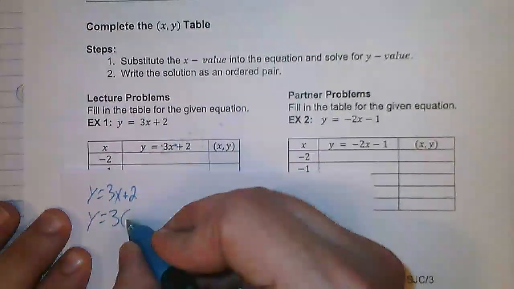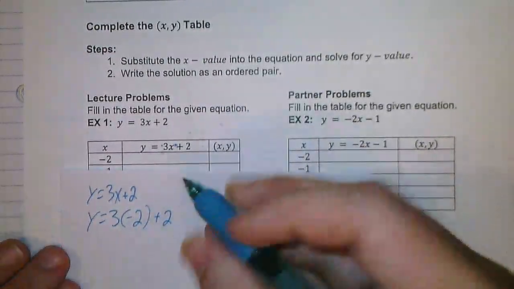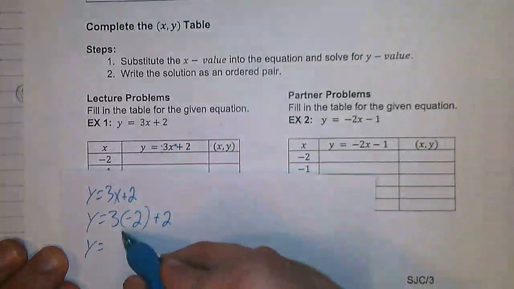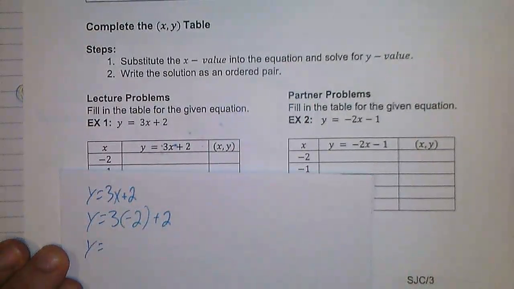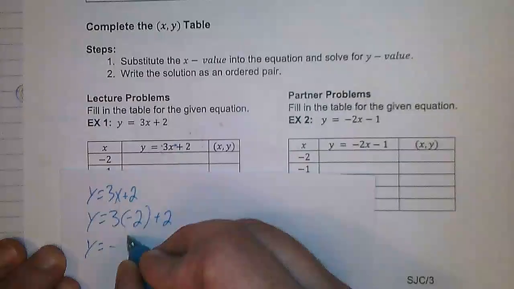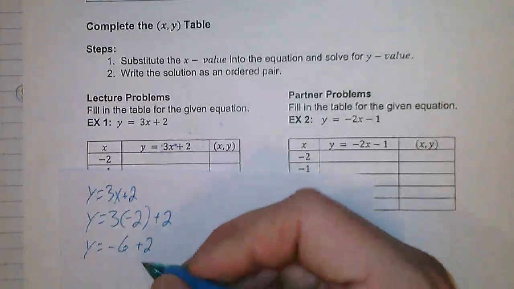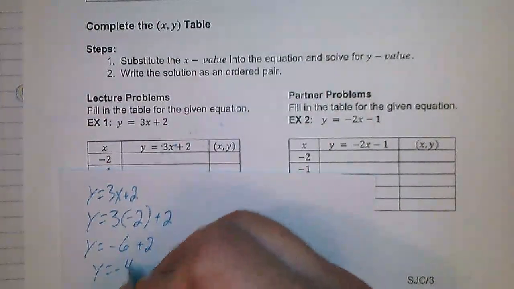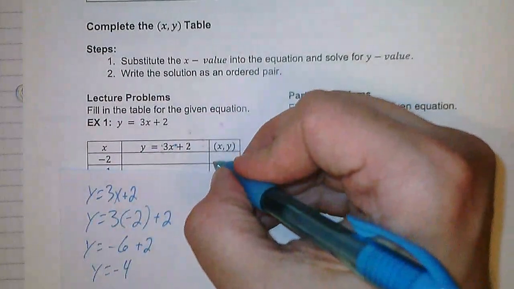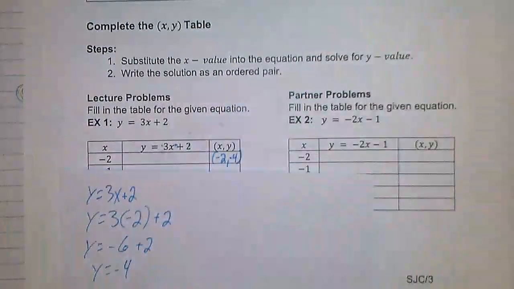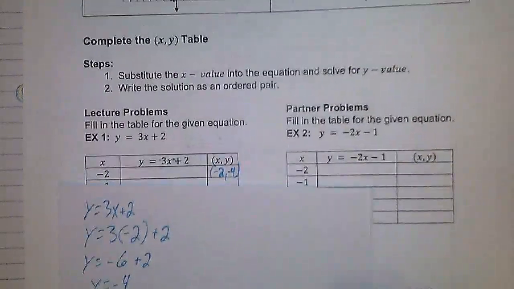So I replace x with negative 2, and I solve this out. Of course, you could put this in the calculator, but we could talk about order of operations right now. We have to multiply before we add. So 3 parentheses negative 2 means that this is 3 times negative 2 to get negative 6. And if you add 2 to that, negative 6 plus 2 is negative 4. So as an ordered pair, we have (-2, -4). And we'll keep going.